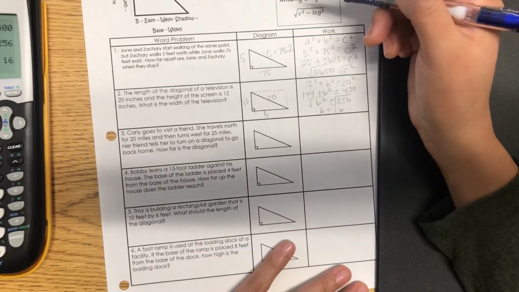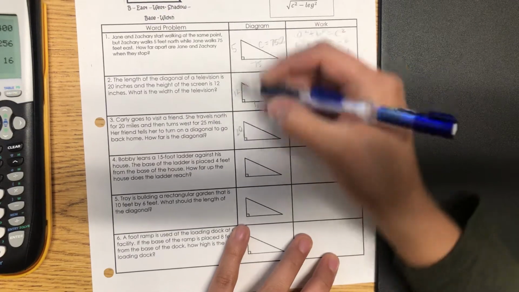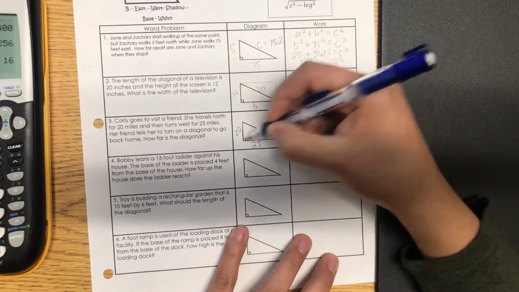Carly goes to visit a friend. She travels north for 20 miles, so north is the vertical, and west for 25, so 25 west is the horizontal.